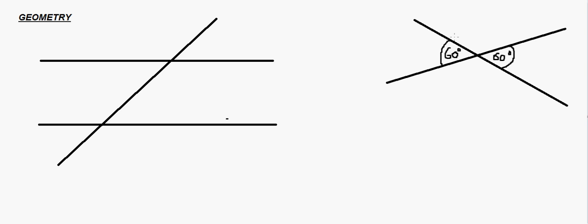So if I want to know what this angle here is, okay, this 60 degrees is resting on this line, so it must be 180 less the 60. So this will be 120 degrees, because 120 plus 60 gives me my straight line of 180.